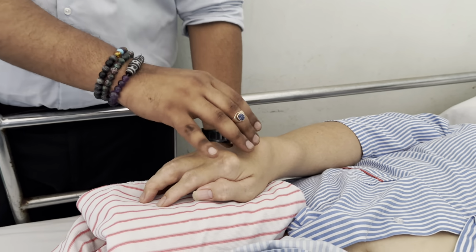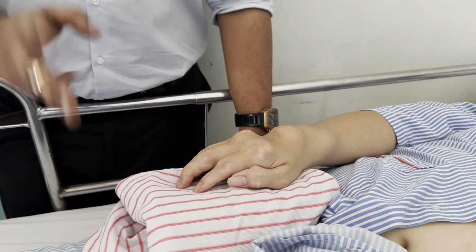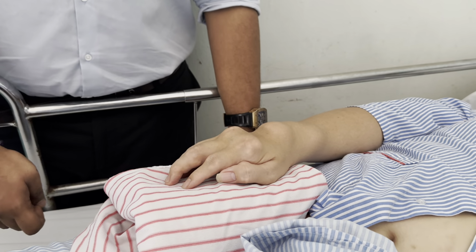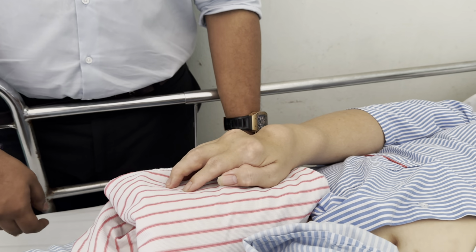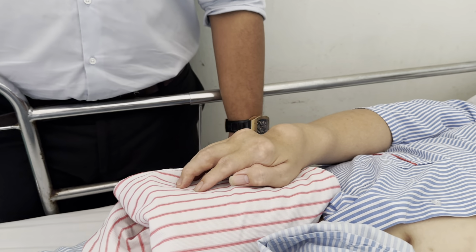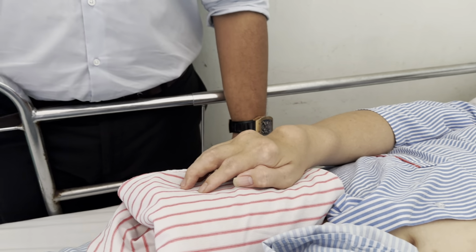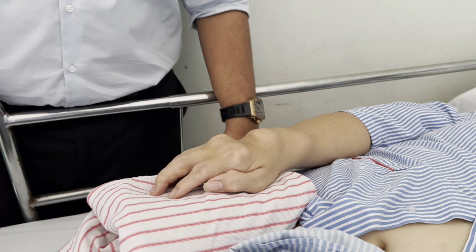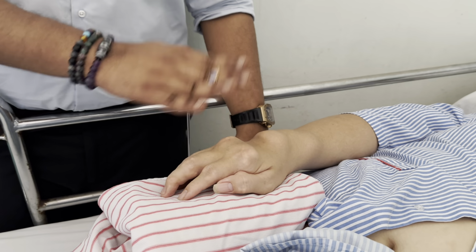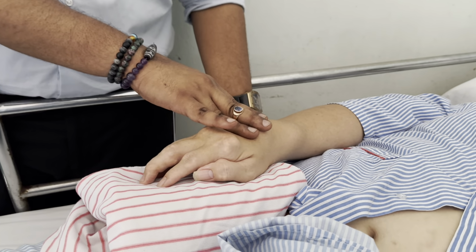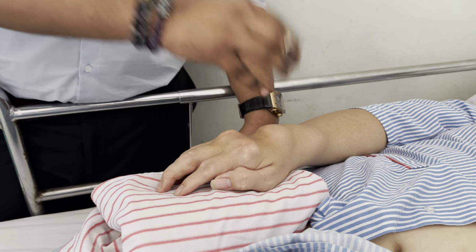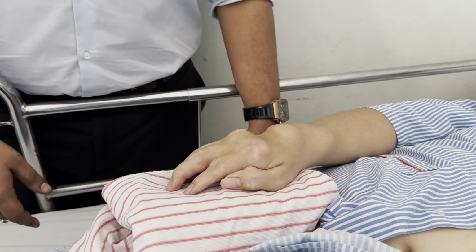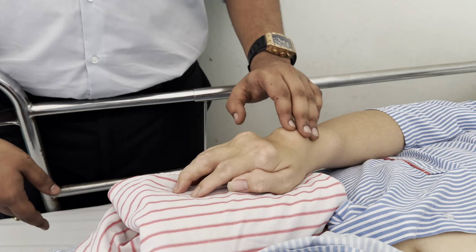The consistency is hard. Then what is reducibility? There are two, reducibility and compressibility. Reducibility is when you can reduce the size, something like a hernia. When I compress, the entire swelling will disappear. That is reducibility. Compressibility means when I put pressure on the swelling, it partially decreases in size, and when I release the pressure, it returns to its original size and shape. So this is not reducible, not compressible.